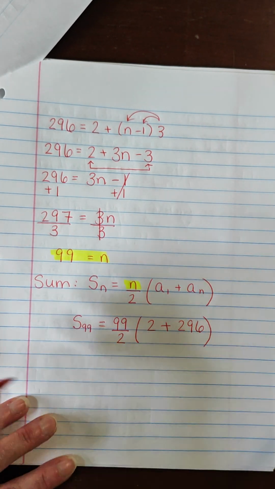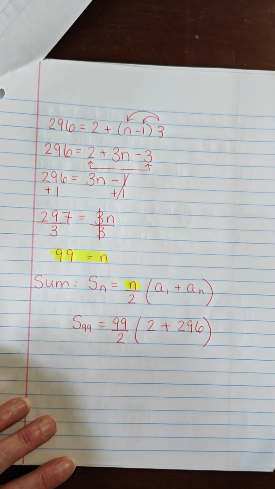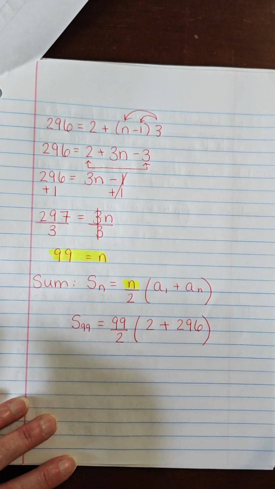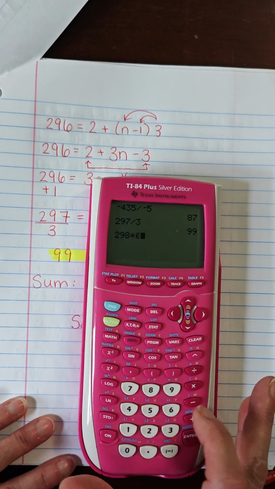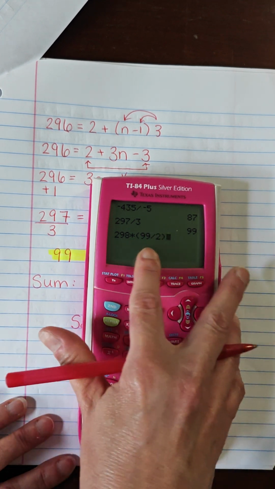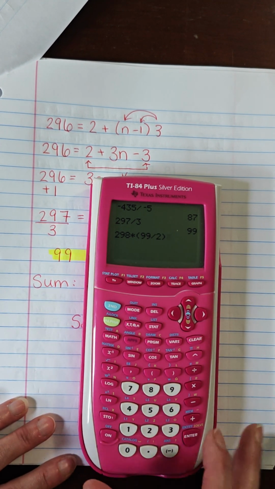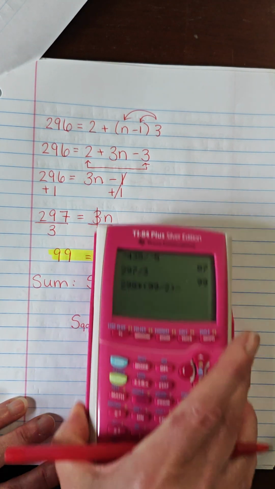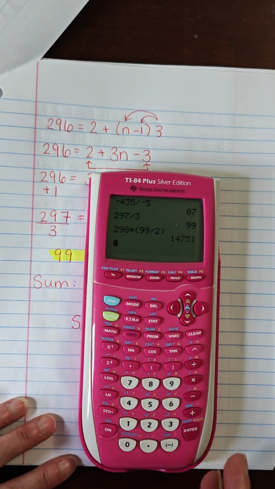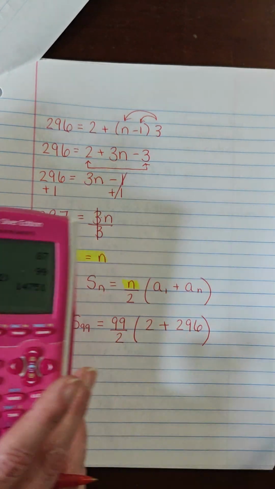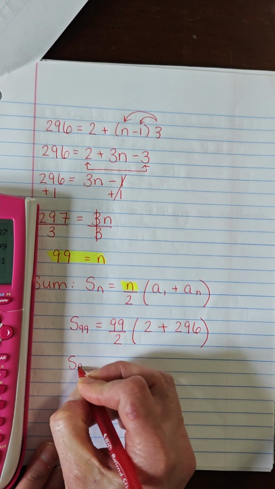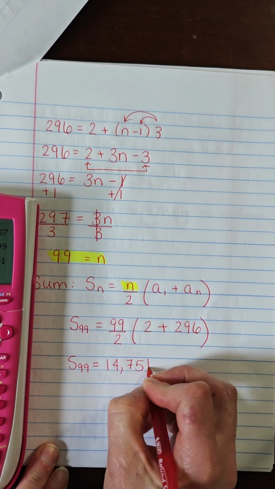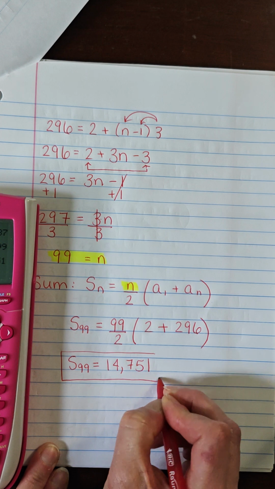All right, let's bust out the calculator here. So I'm just going to do what's in the parentheses first. So that's going to be 298 times the quantity 99 divided by 2. I did tell the calculator that that was its own fraction, that 99 over 2, by putting it in parentheses. All right, so we get that the sum of the first 99 terms is 14,751.